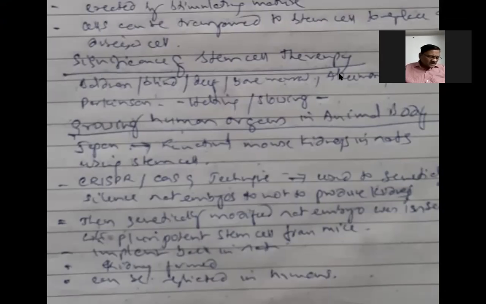In therapies generally it is used. Organ transplantation it is used. This is all done in vivo. That means you are not taking out anything. Inside the human body itself you are applying this technique so that the particular gene is stopped from inheritance or stopped from expressing itself.